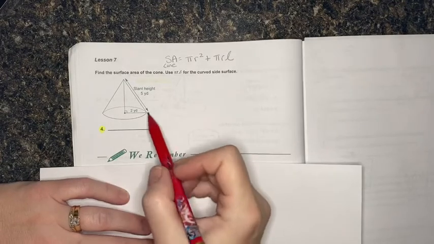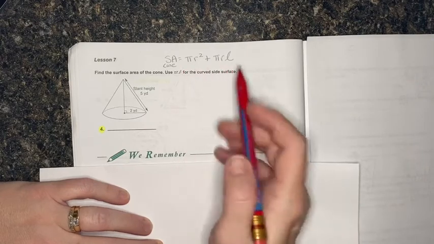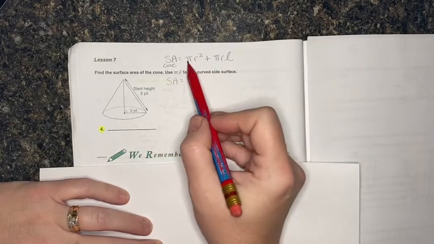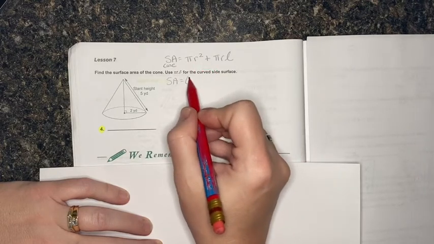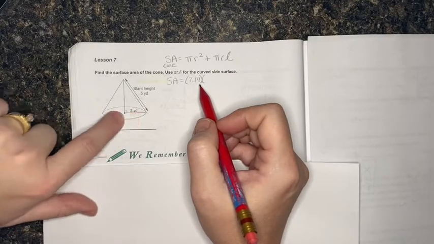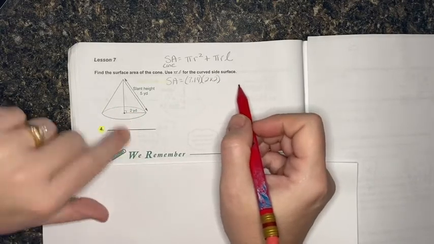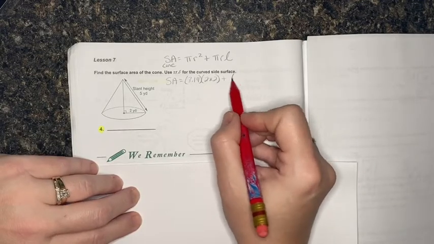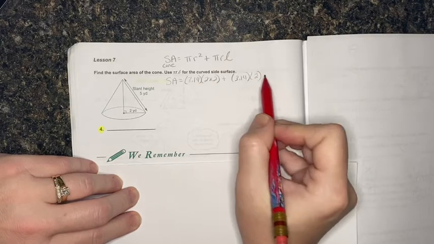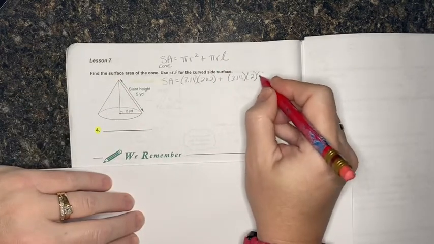So we want to find the surface area of the cone. We are going to use this whole entire formula. So surface area is going to equal pi times the radius squared. Well, pi is 3.14 and my radius is 2, times 2. Now I've got it squared. Plus 3.14 for my pi times my radius times my slant height, or the L, which is 5.